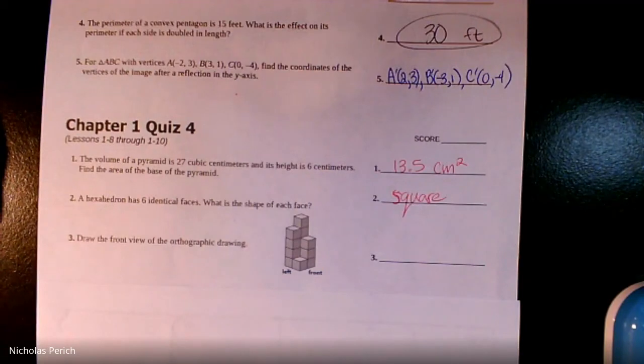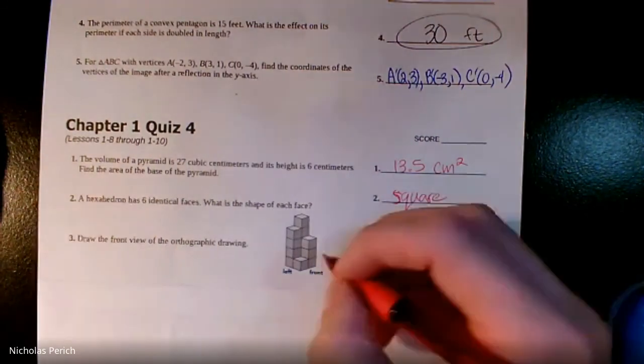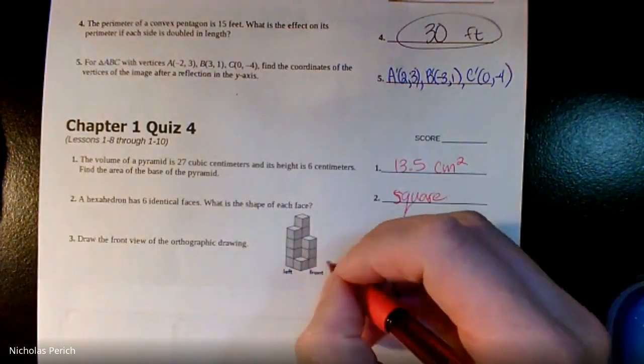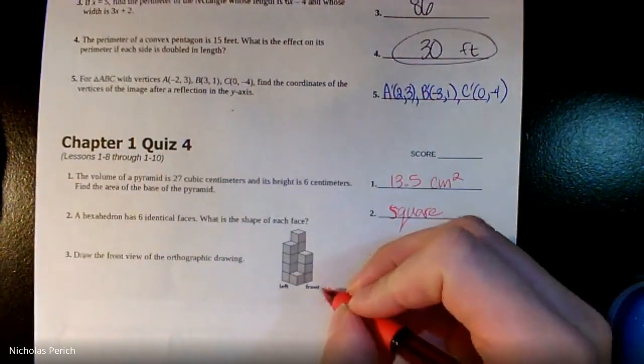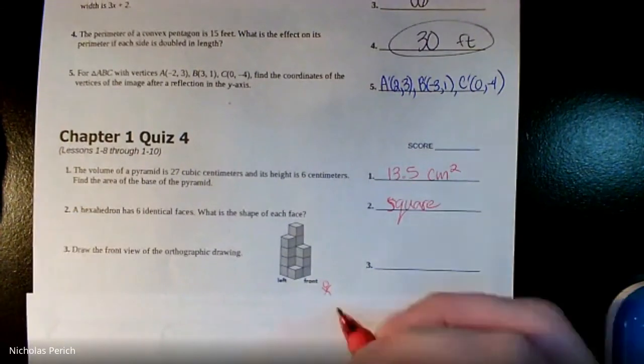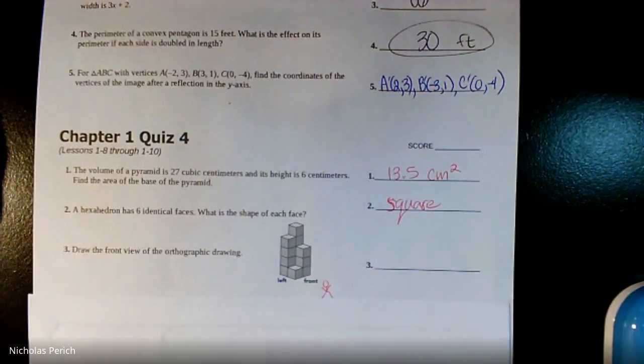Draw the front view of the drawing. This is what I'm absolutely awful at. But if I were to stand right here, looking at that building over there, what am I going to see? Well, what I'm going to see is like 2 towers behind 2 shorter towers. So the front 2 towers are going to look like this.